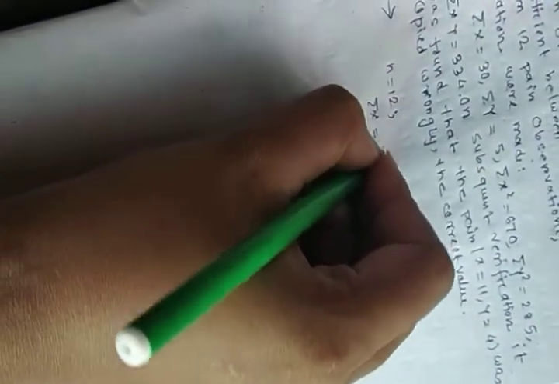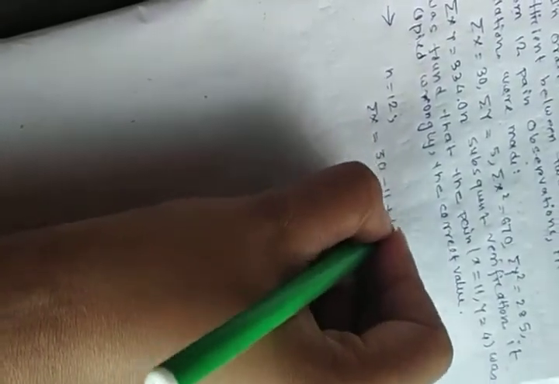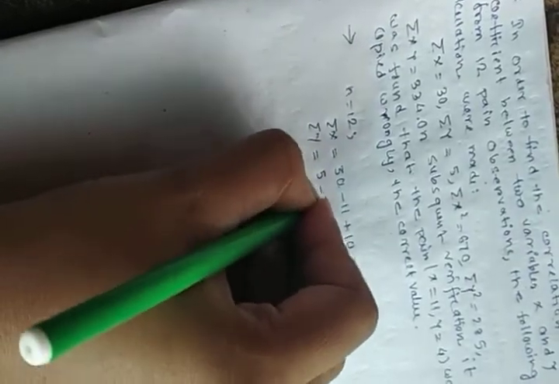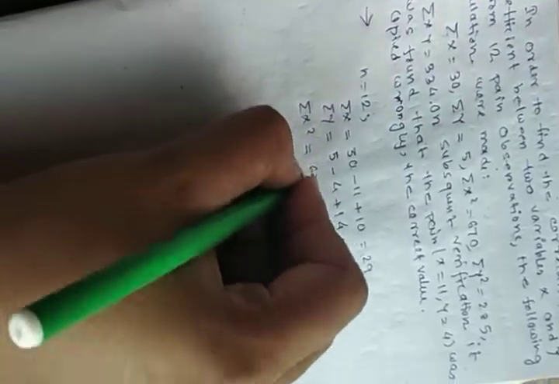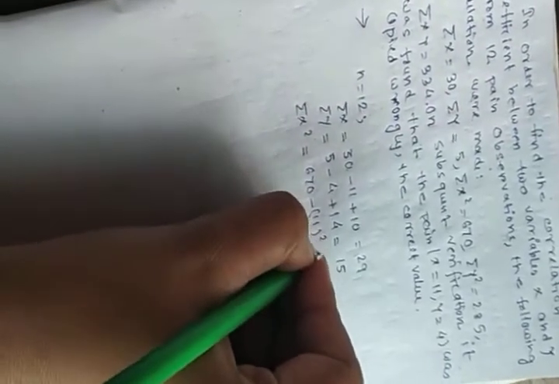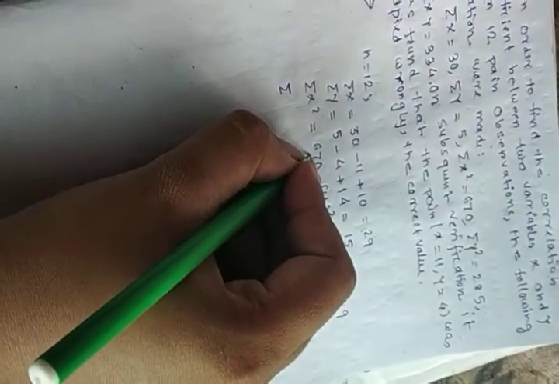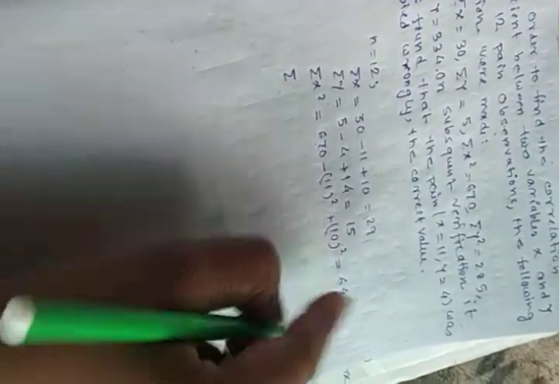Summation of x equals 30 minus 11 plus 10, which is 29. Summation of y equals 5 minus 4 plus 14, which is 15. Summation of x square equals 670 minus 11 square plus 10 square, that is 670 minus 121 plus 100; after calculation this value is 649.